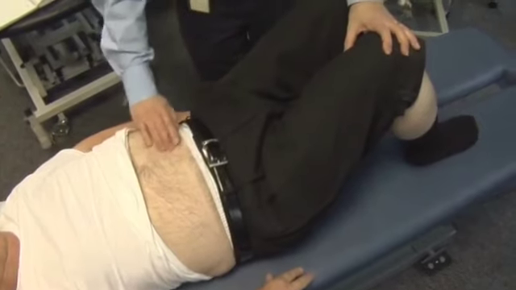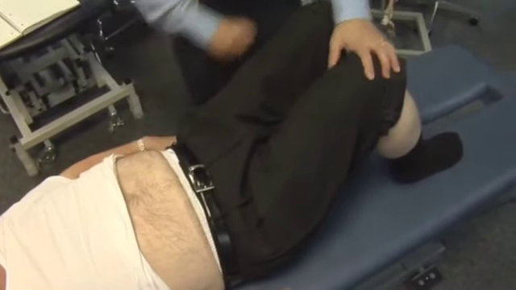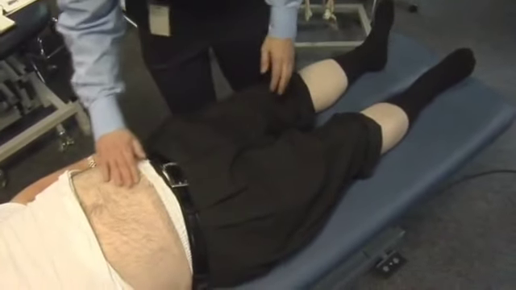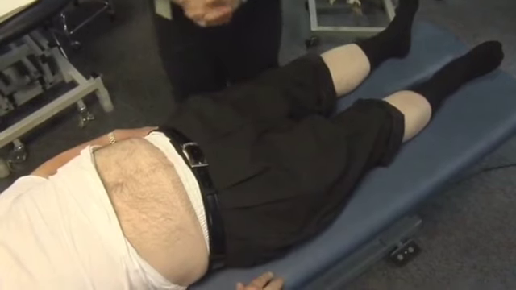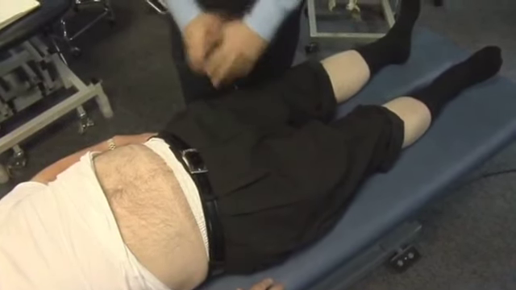Looks like I'm seeing a little scar here, so he may have had some kind of little surgery there, maybe an umbilical hernia or some kind of surgical repair. So we're always looking. Colonic resection. Colonic resection, so he's had some surgery there.